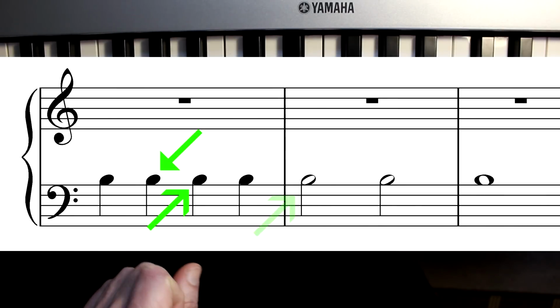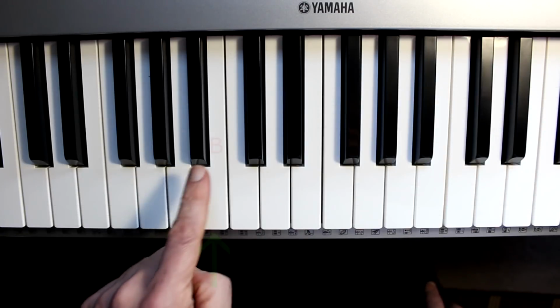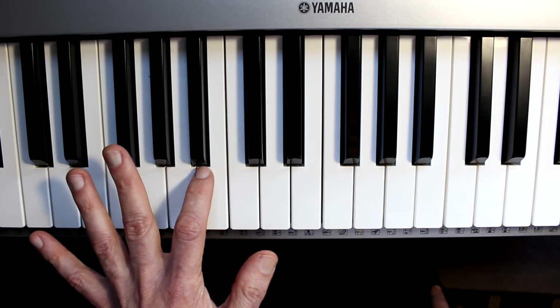This note on the left hand is called B. Every time you see it, you play this key with this hand and at the moment with this finger.